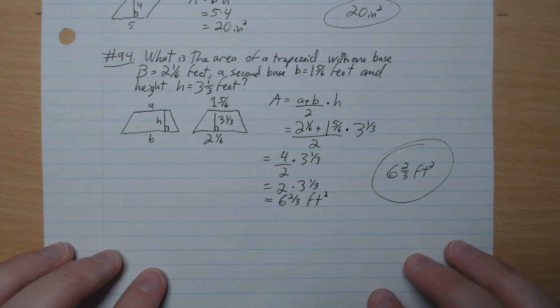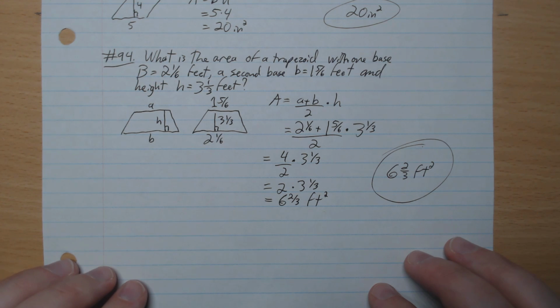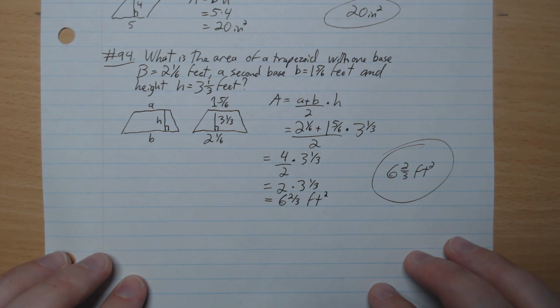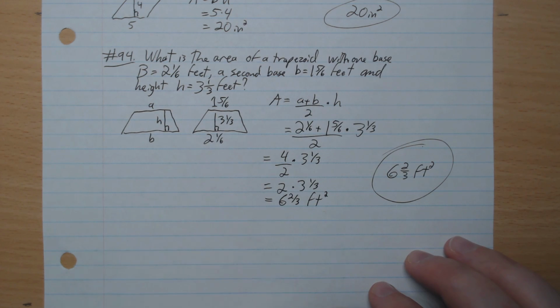94. What is the area of a trapezoid with one base A equals 2 1/6 feet, a second base B is 1 5/6 feet, and height 3 1/3 feet? So our equation for the area here is A plus B divided by 2, times the height.